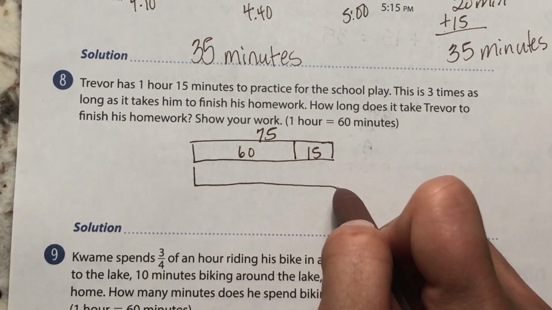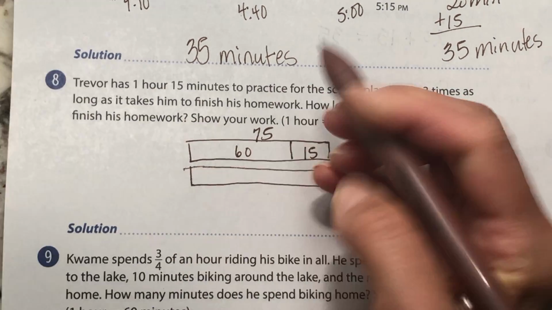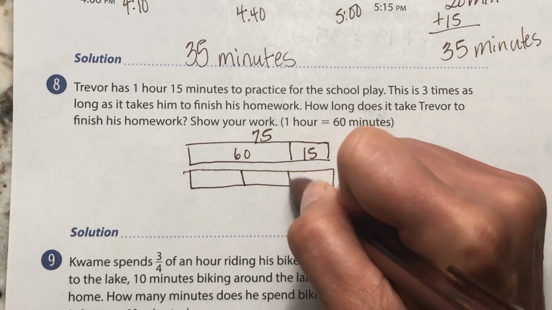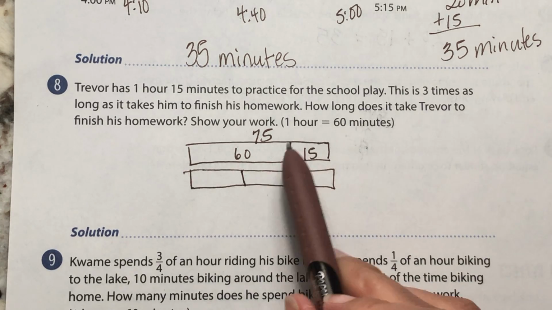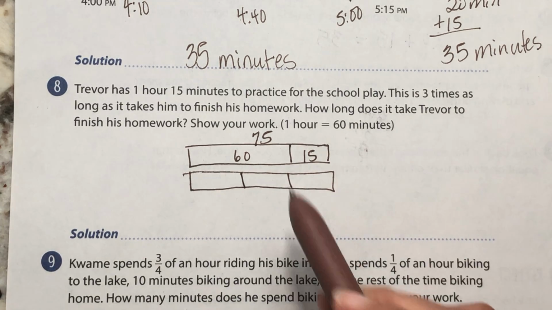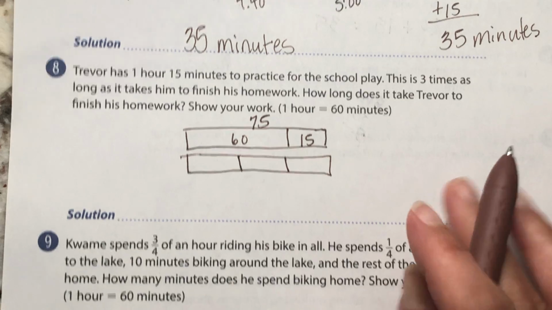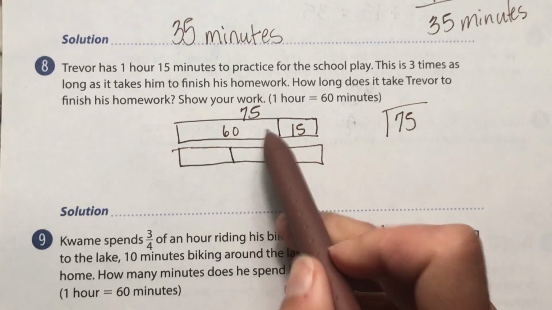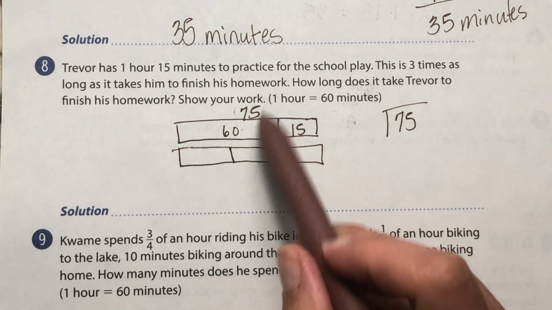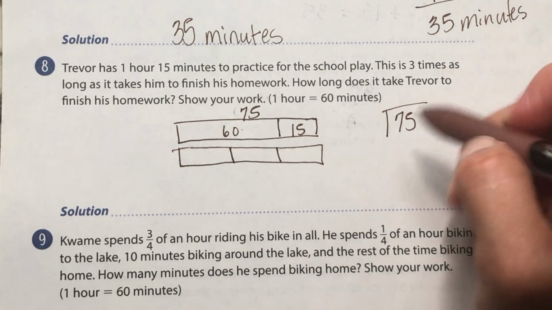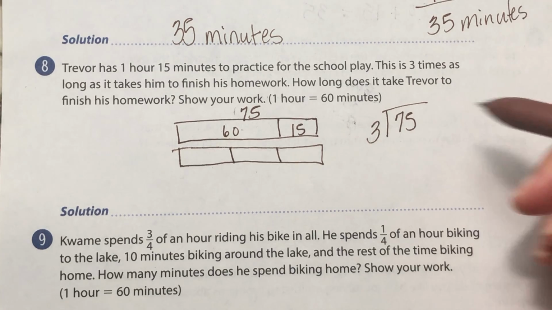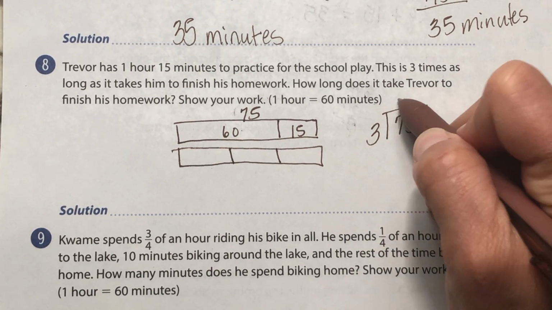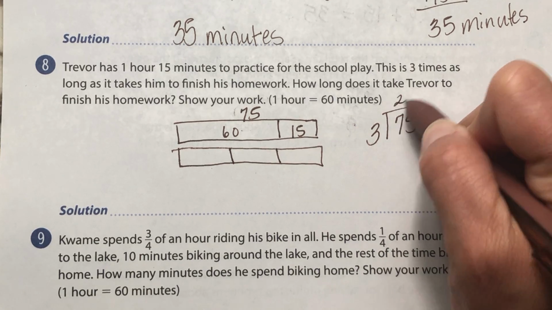So I know that if I break up this 75 into 3 parts, each of these parts has to be equal. So it becomes either a multiplication problem or a division problem. I'm going to divide, because I know I have to break this up into 3, since this number is 3 times some other number. If I don't know off the top of my head, which I do know the answer, I'm just going to divide. So 3 goes into 7 2 times.